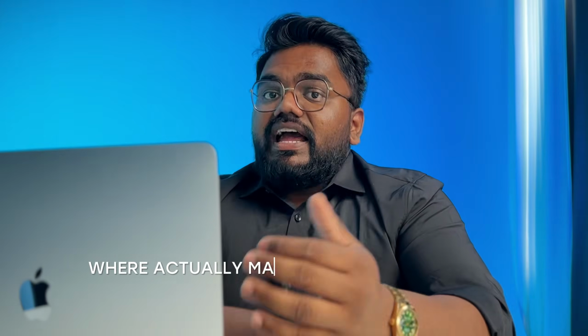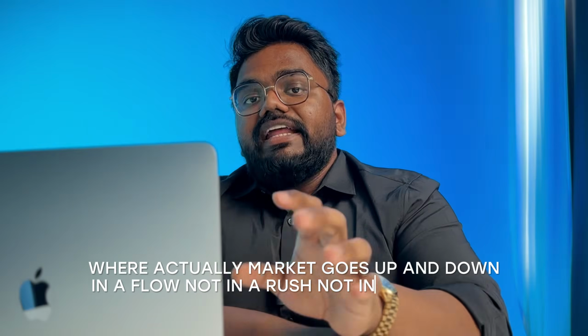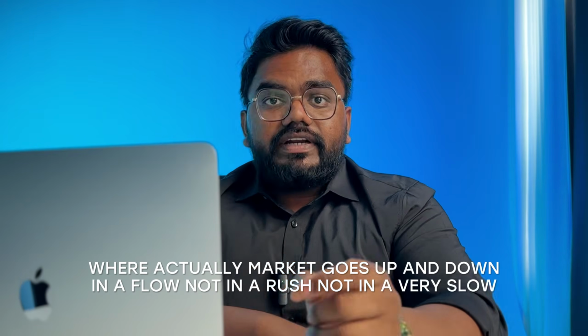If you know about trading terms, it's more complicated in a steady trend. So be somewhere where the market goes up and down in a flow, not in a rush, not very slow. And moving forward, it's also about filtering the signals. If the price doesn't reverse after hitting the band, just skip it and change the currency pair.